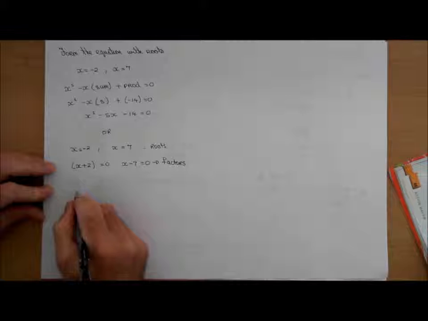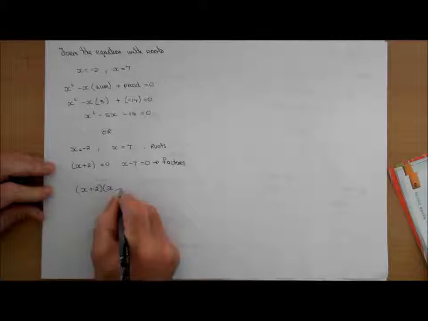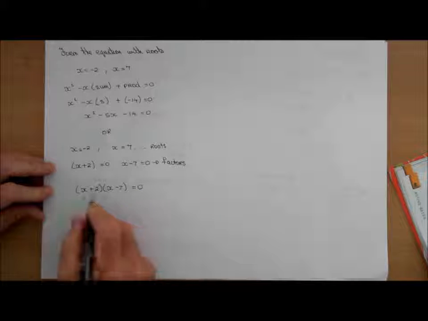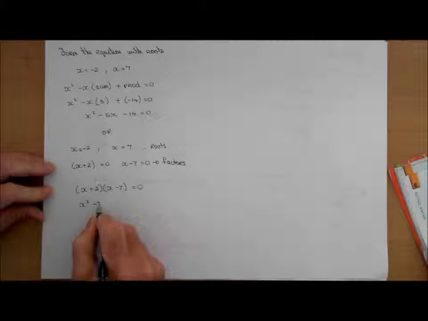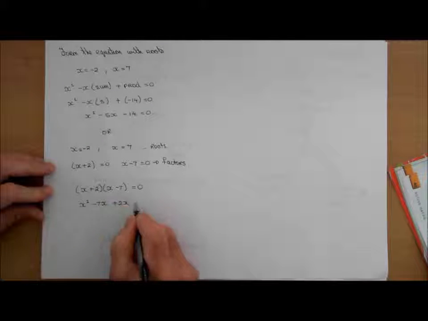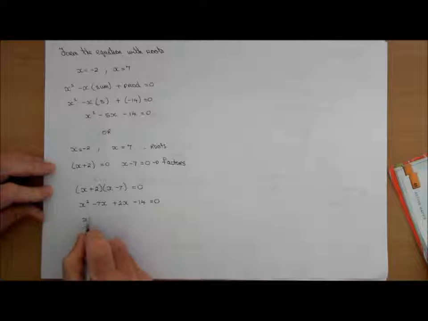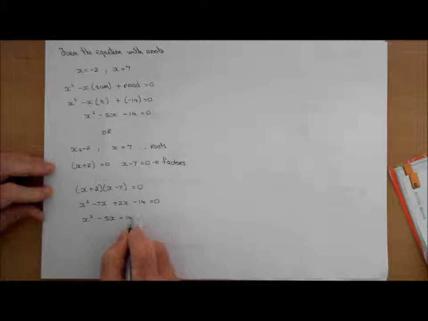And therefore the equation would be x plus 2 by x minus 7 equal to 0. X by x and x by minus 7. 2 by x, 2x, and twice minus 7, minus 14. That'll be x squared minus 5x minus 14 equal to 0.